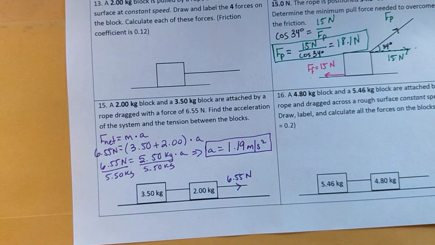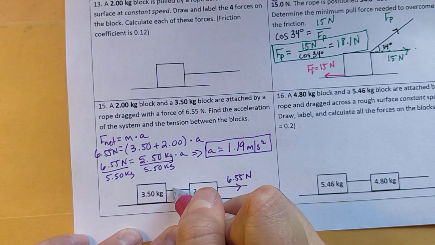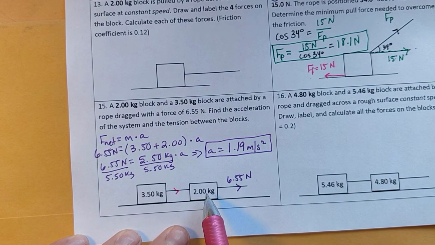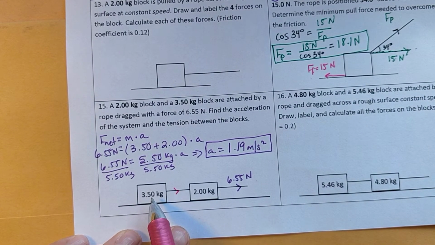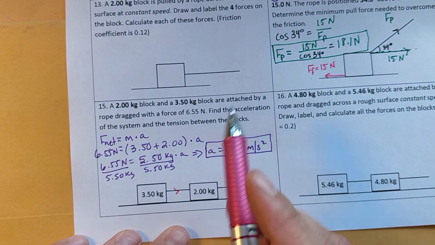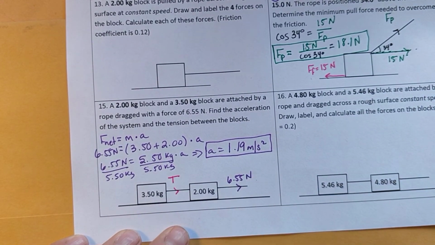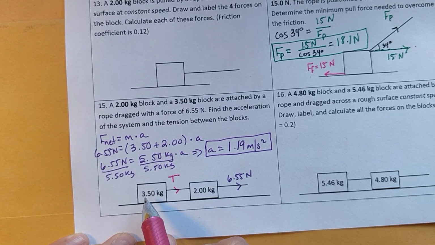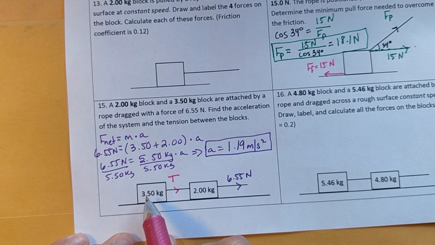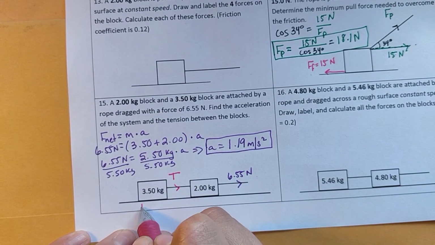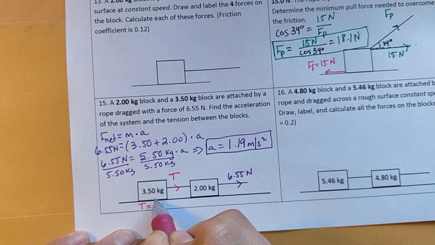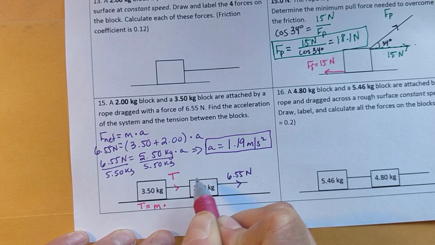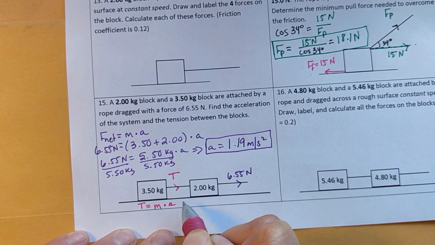Now there's tension between them. And this tension arises because the 2 kilogram block has to pull the 3.5 kilogram block. This tension is responsible for this single block's acceleration. So this tension equals the mass of this 3.5 kilogram block times the overall acceleration.